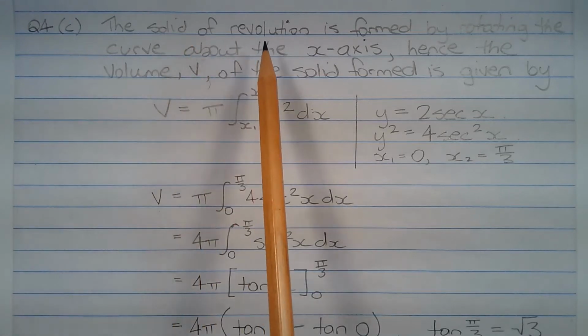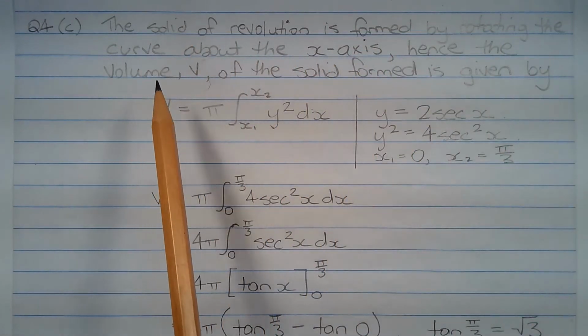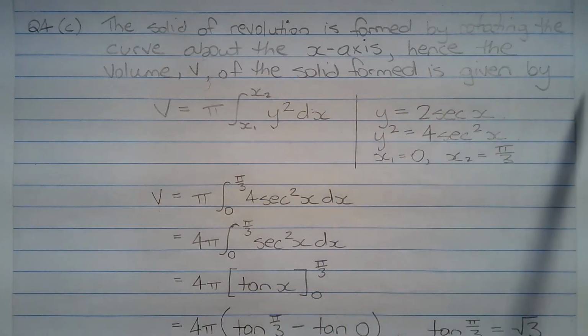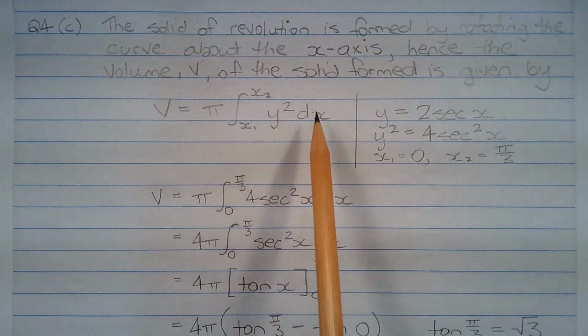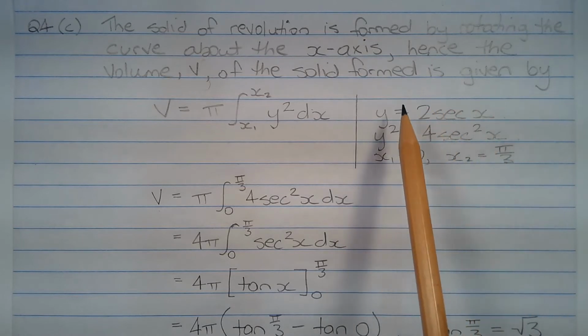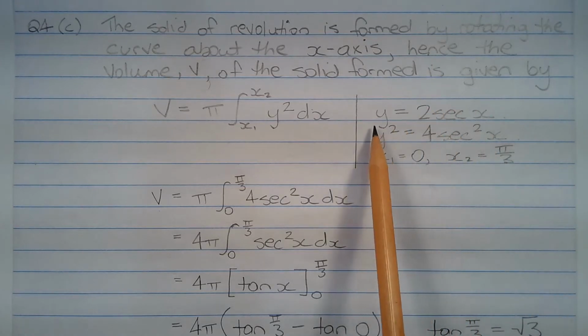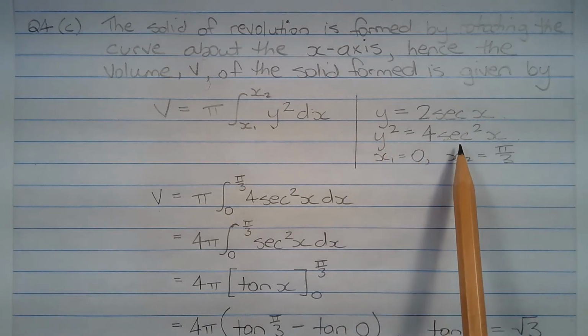The solid of revolution is formed by rotating the curve about the x-axis. Hence, the volume V of the solid formed is given by V equals pi times the integral from x equals x1 to x equals x2 of y squared dx. Now, y is equal to 2 sec x, but we need y squared to be the subject. So squaring both sides of this equation, we get y squared is equal to 4 sec squared x.